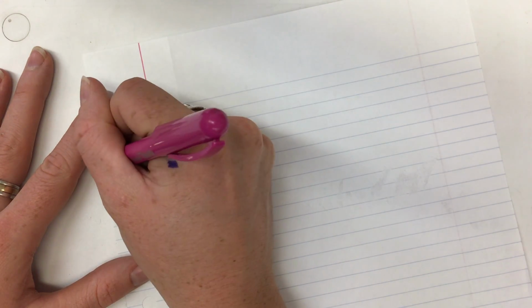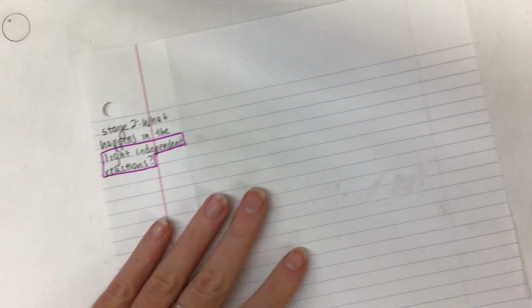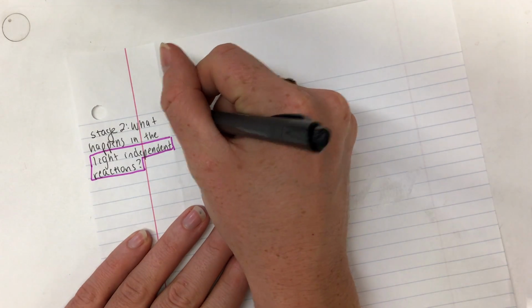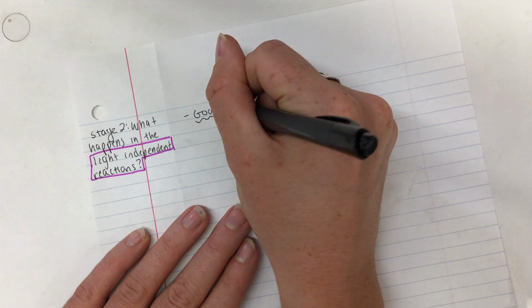So like I said, I like to always kind of box in my vocab words, make them really clear. Just one vocab word with a lot behind the scenes. Sorry. We're going to start off the same way we did with our other one. We're going to start off with the goal. What is the goal of this part of photosynthesis, right?